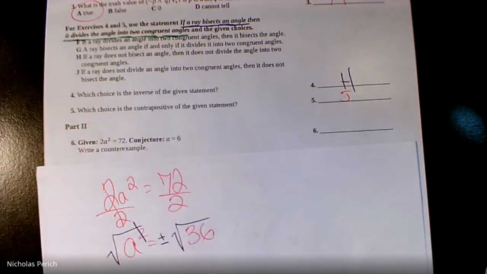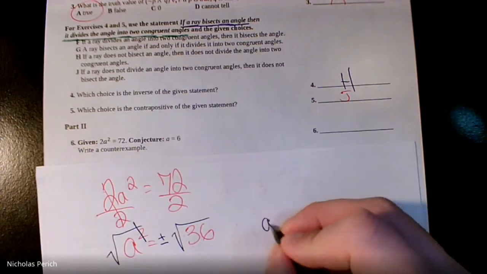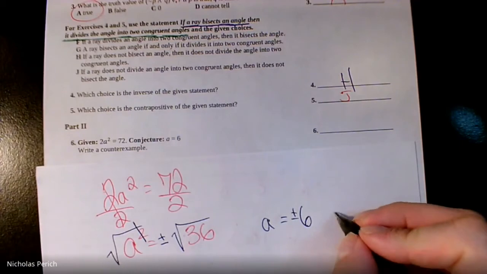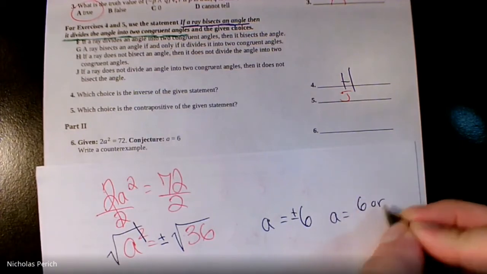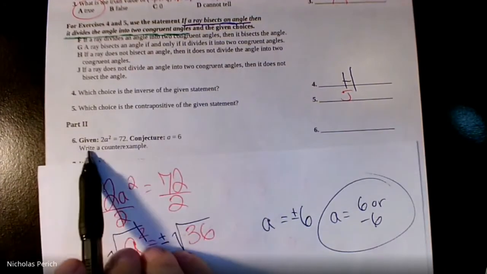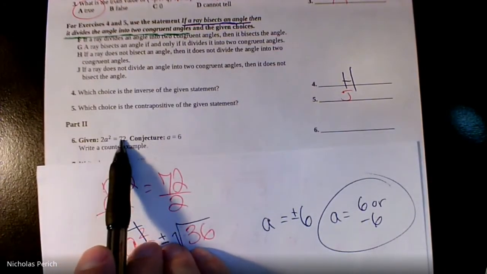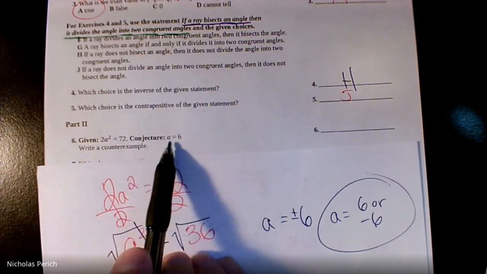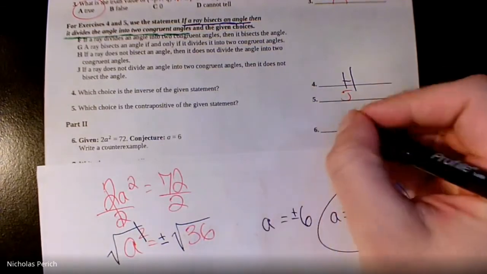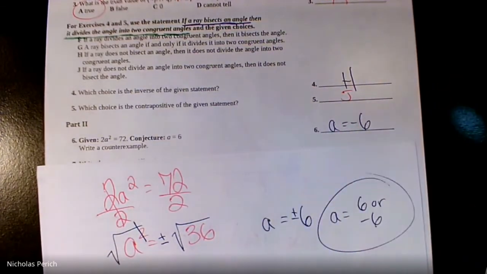I teach a class to a bunch of adults, and this is something that they forgot the other week. It happens all the time. But what this means is a equals positive 6 or negative 6. So when it says given 2a squared equals 72, and it tells me that a equals 6, and then asks me to give a reason why this is wrong, I would say, well, a equals negative 6. Also, there's two answers there.